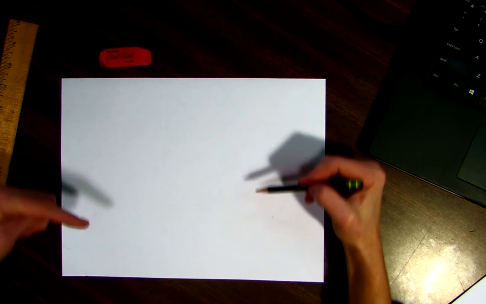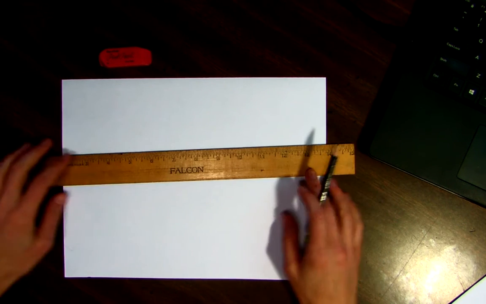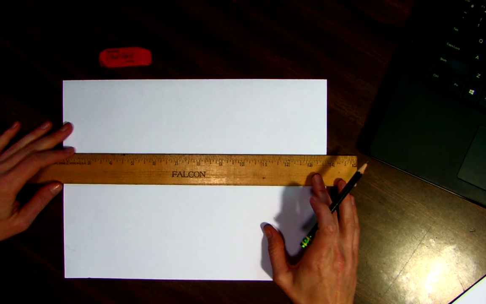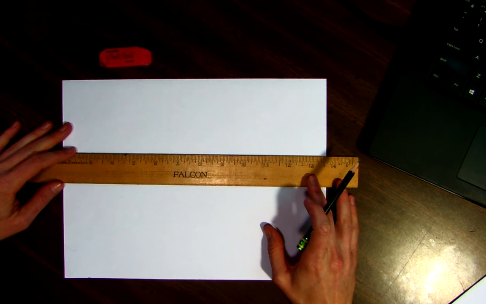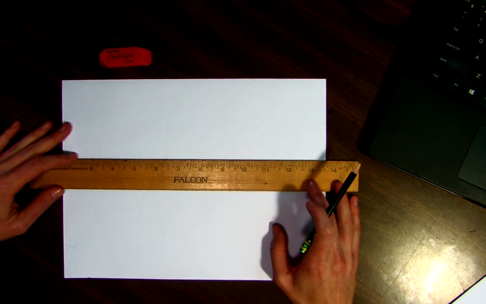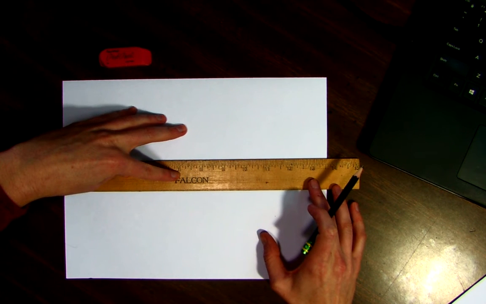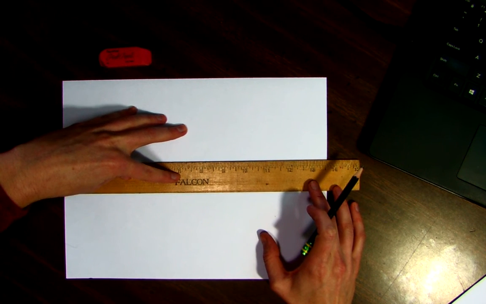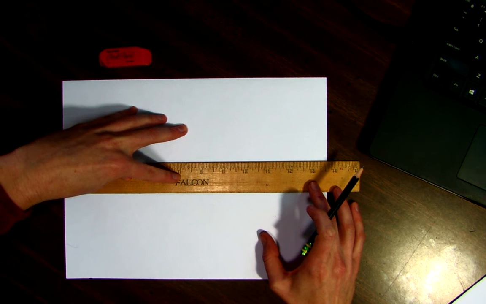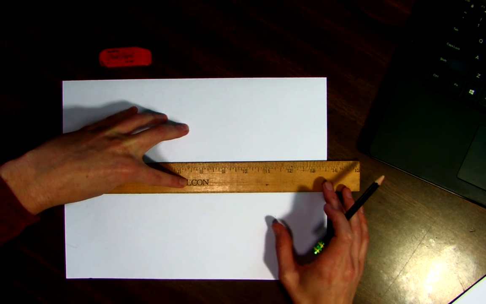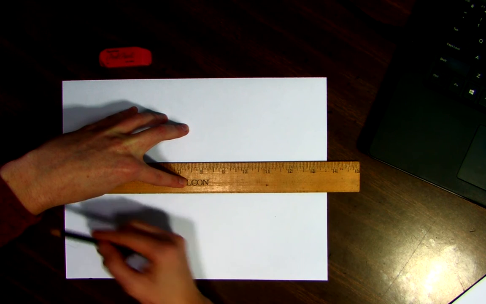So the first thing we're going to do is we are going to be making our horizon line. Remember, our horizon line is where the sky meets the ground, and so I normally like to do it right in the center of my paper here. It could be a little bit higher, a little bit lower, depending on where you want your horizon line. But don't do it too far away from the center because you want to have plenty of room for the buildings that we're going to be making.